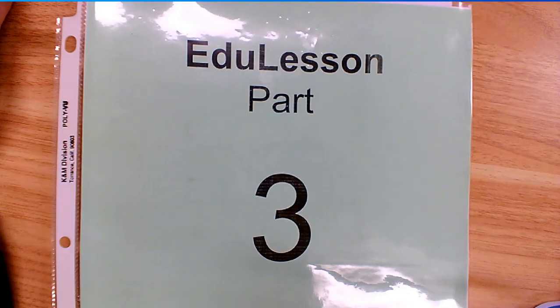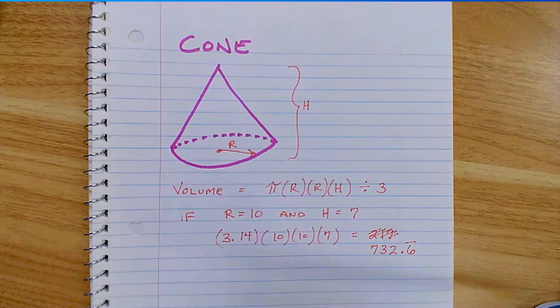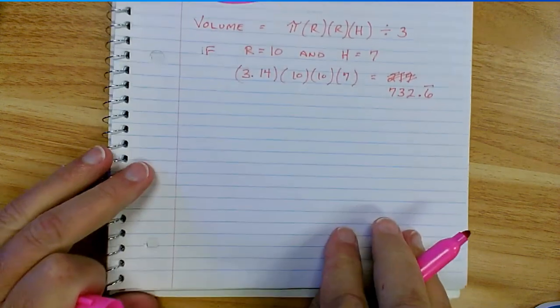Part 3, we're going to go to the sphere now. And that's going to be our magic word. The magic word is sphere. S-P-H-E-R-E. Sphere. So let's go with the sphere.